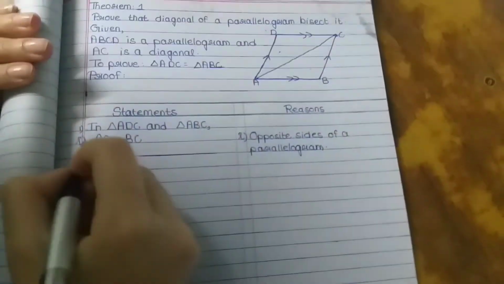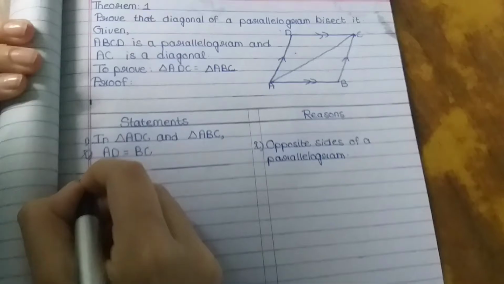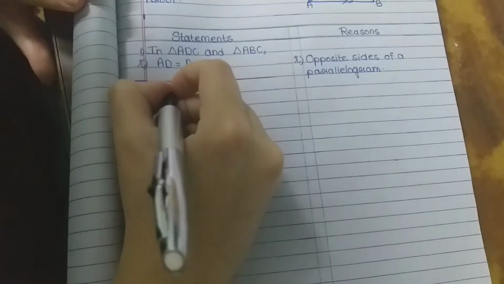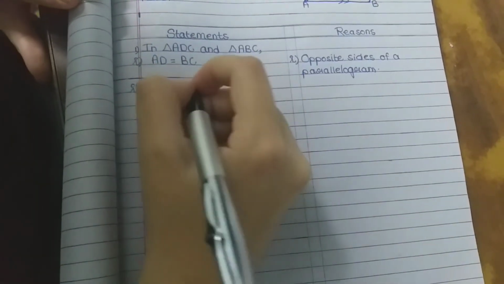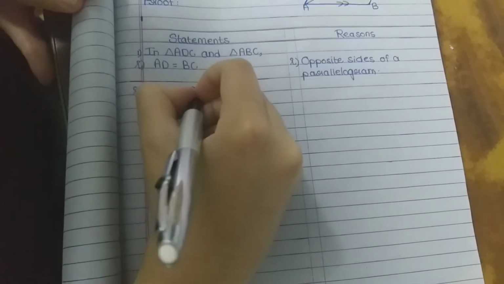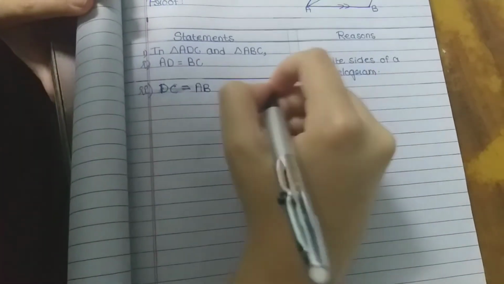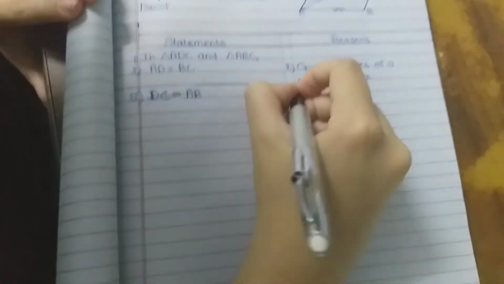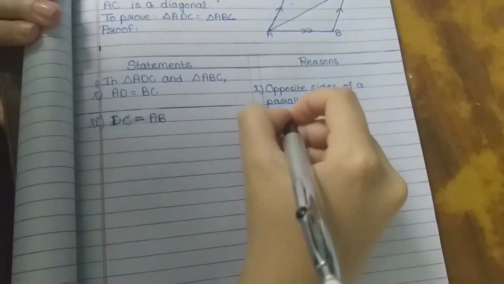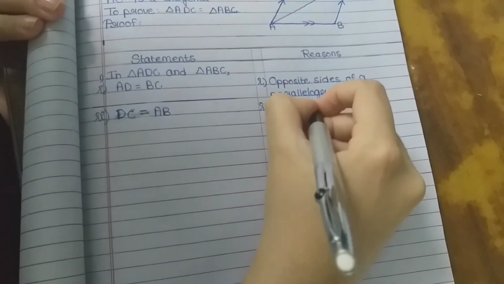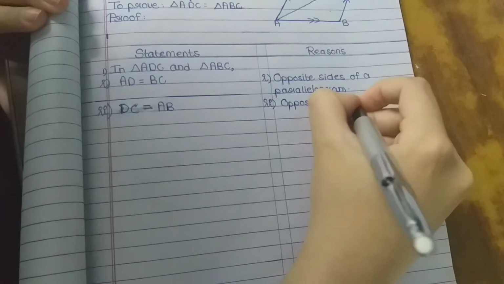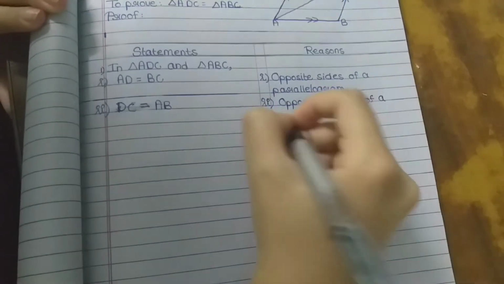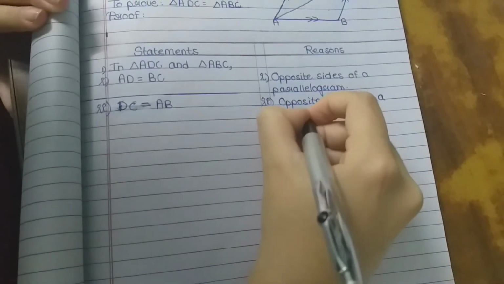Now number 2, we have DC is equal to AB. The same reason, opposite sides of a parallelogram.